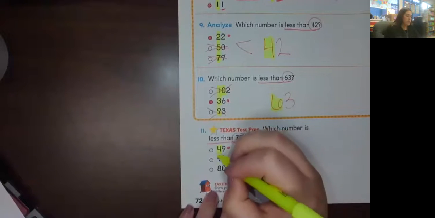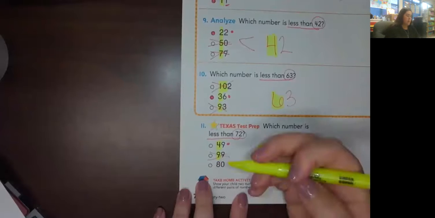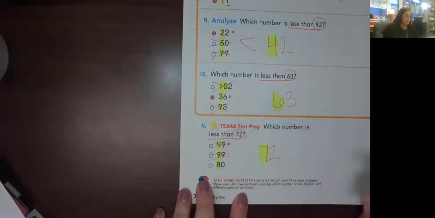Highlight the next one. We have a 9 and a 7. We're looking for a number smaller than 7. 9 is greater than 7, so that one can't be our answer. The last answer choice, we highlight the tens place. We have an 8 and a 7. We're looking for a number that is smaller than 7. 8 is bigger than 7, so that one can't be our answer. So 49 is your answer.